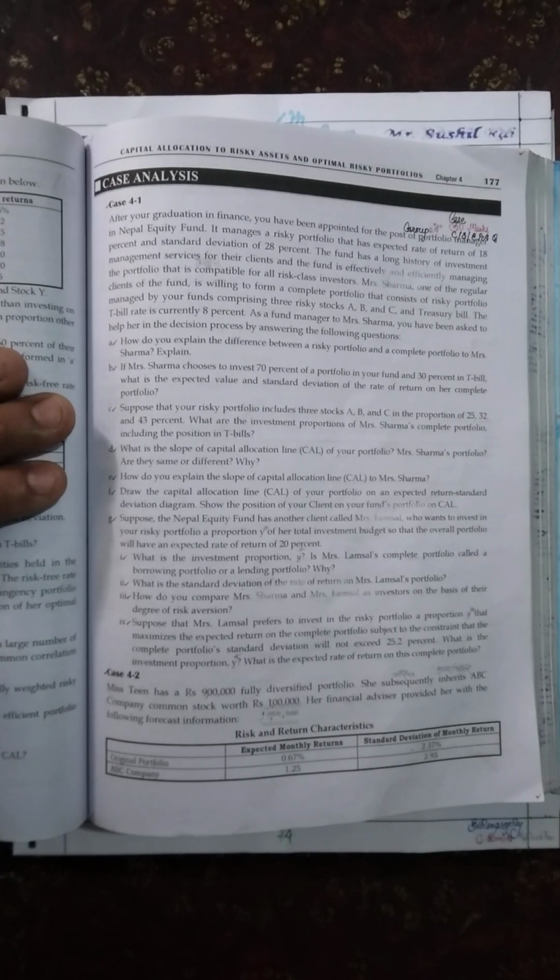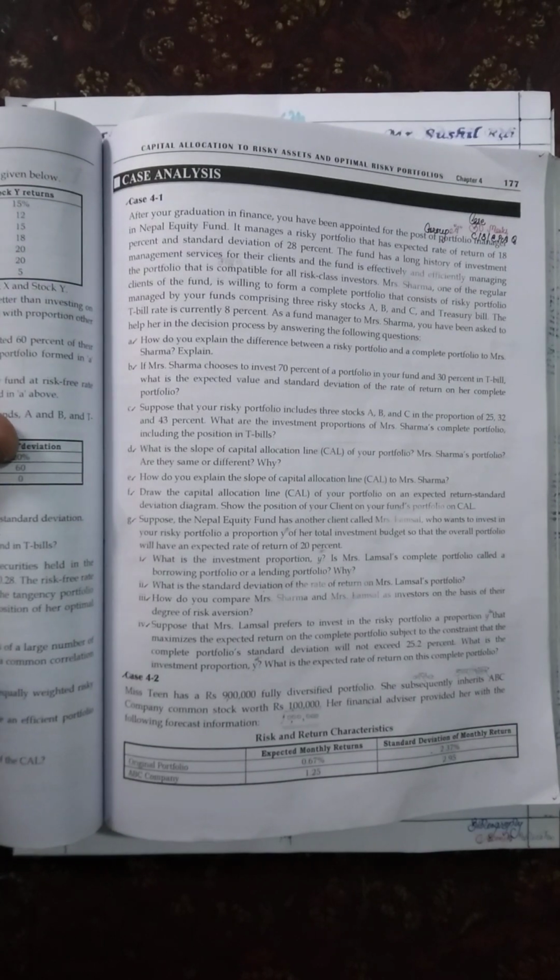The comparison is three risky stocks A, B, C and a treasury bill. The treasury bill rate is currently 8%. As fund manager to Mr. Sharma, you have been asked to help him in the decision process by answering the following questions. Let's start.